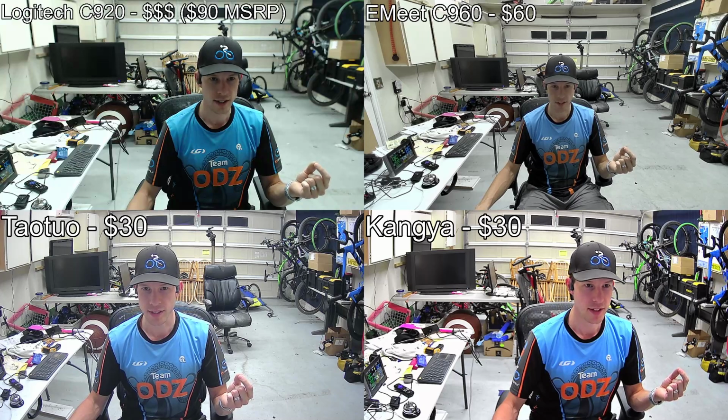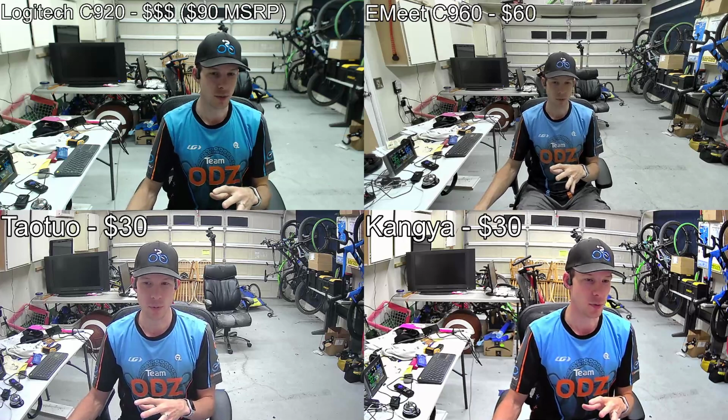So that was a learning experience: changing the resolution setting has a big effect on lag and latency. Now you see there's already not much of a difference between the Logitech and the EMeet C960 like there used to be. It might have to do with encoding profiles, not sure, but that was just a setting in OBS. Obviously, if you're using different software, you'll notice something different.